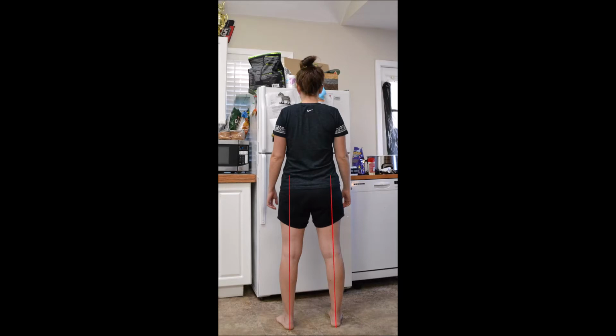Next up, we're going to palpate each PSIS and compare it, and we're going to check the top of the iliac crest with the hands to see if it's parallel to the floor. Here we're looking to see if they're level, elevated, or if there's any rotation.